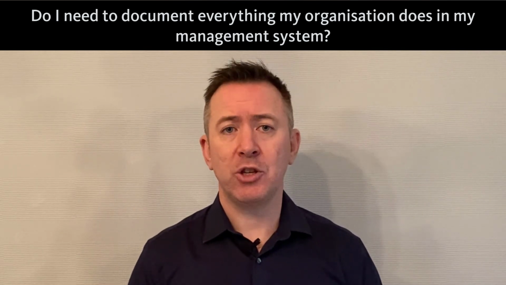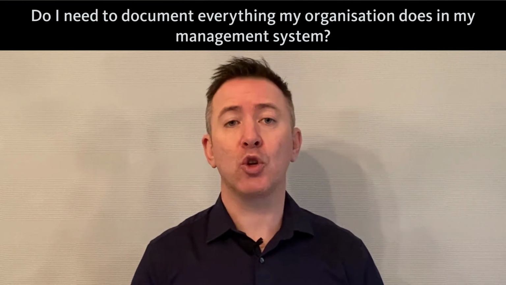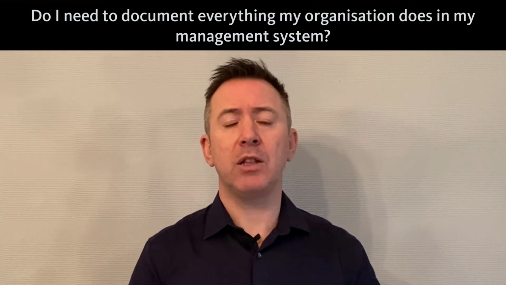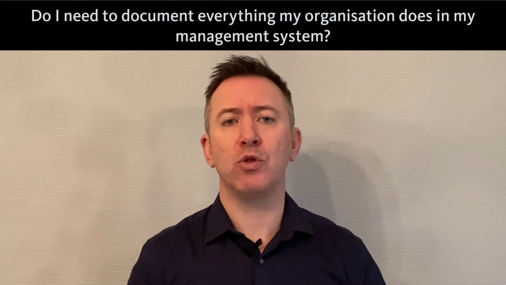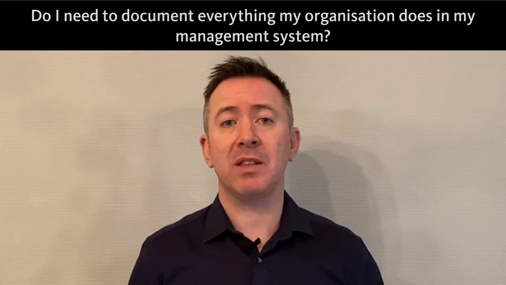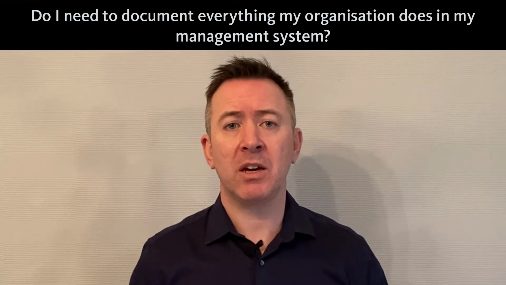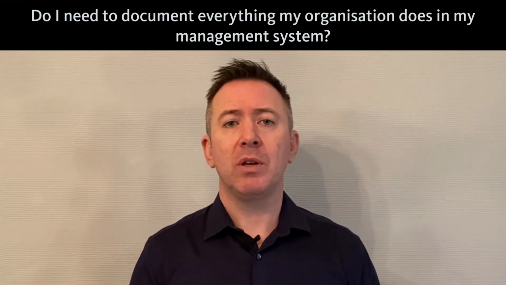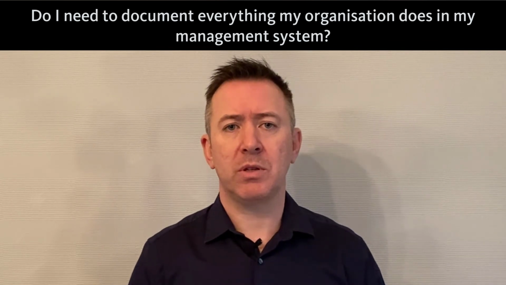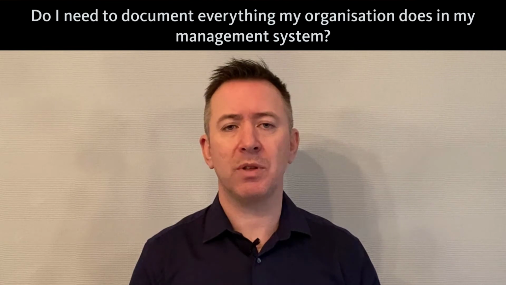If the potential for something of greater risk or impact to our business could occur, then the likelihood is that we may wish to document that. Falling back on a previous point, there are certain things we simply have to document. It's a legal requirement in many countries, and also to meet international standards. But to answer the fundamental first question, do we have to document everything?